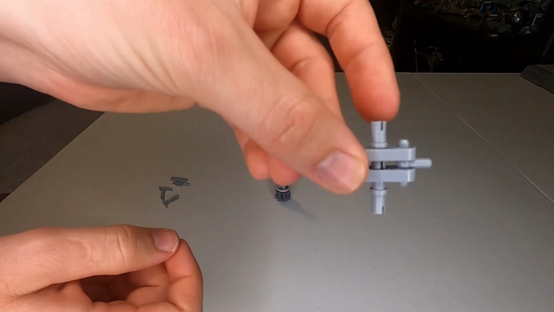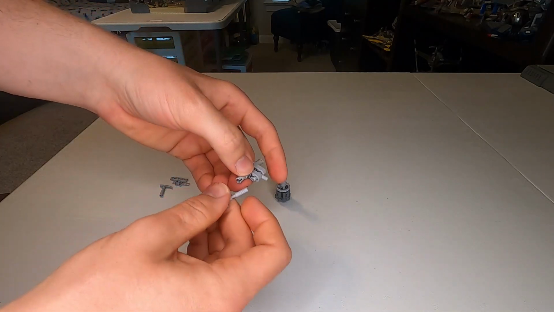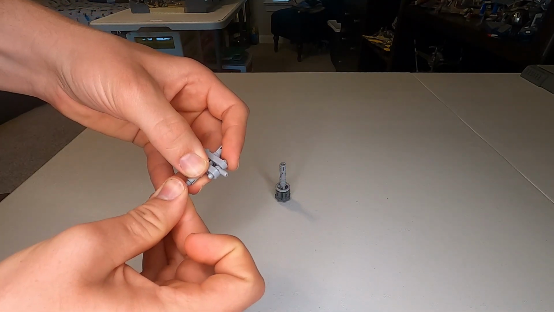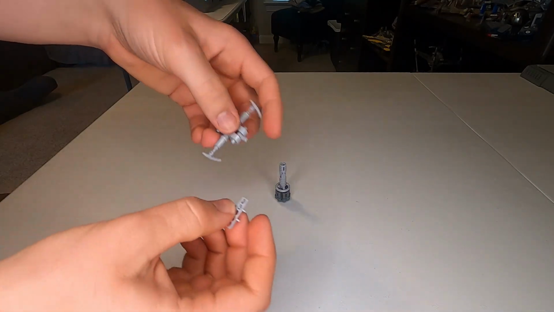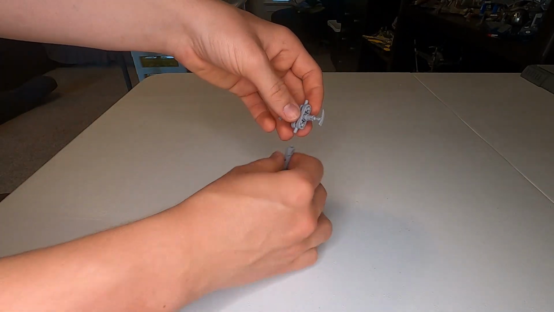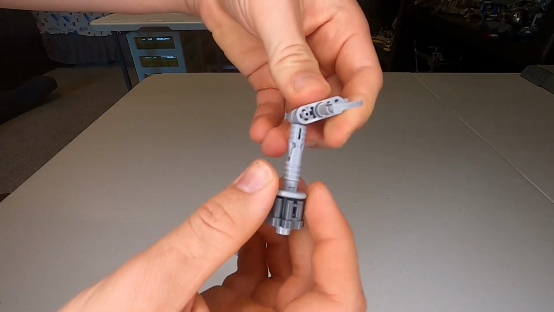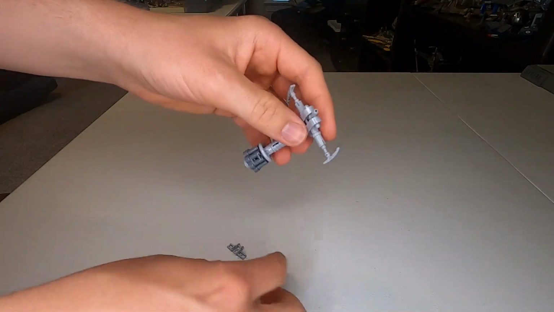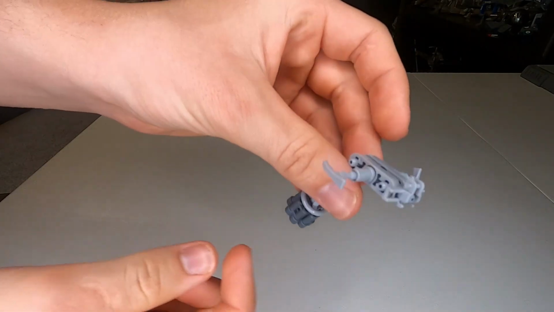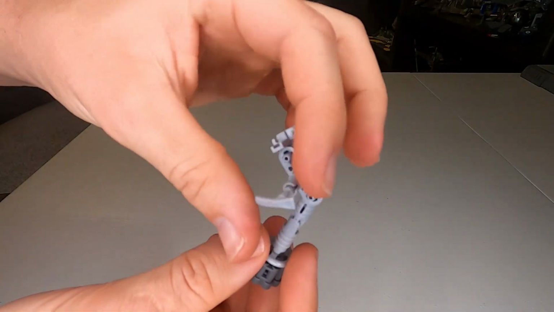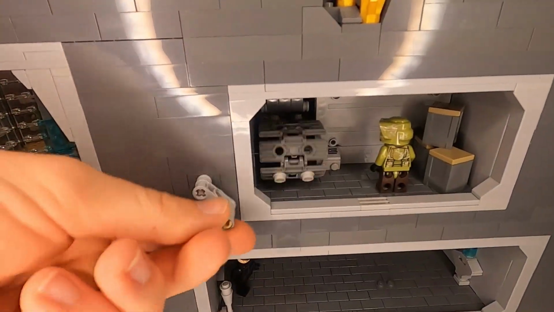They'll only go halfway through. And then you take the pickaxe pieces and stick them in the side, just like so. And then the little, we'll do that one last. Then you stick it on like that. And you put the little thing right there. And voila, there you go.